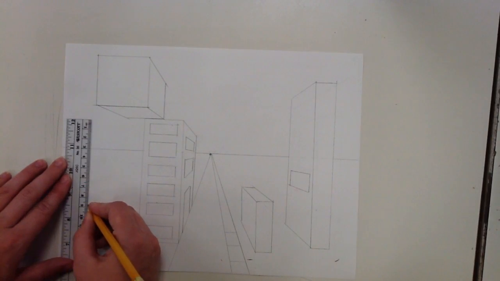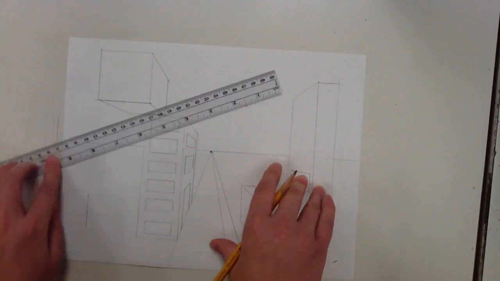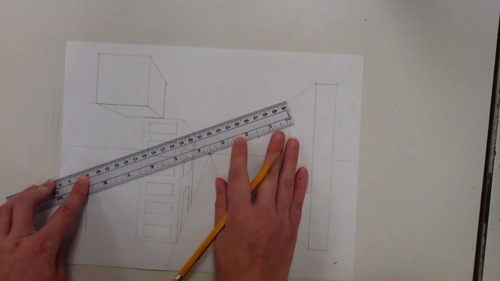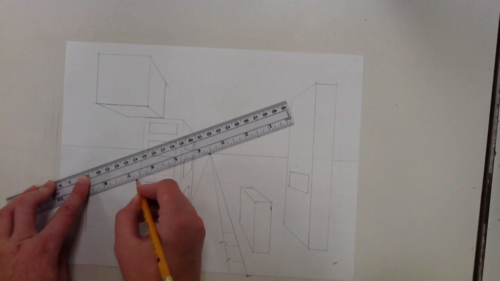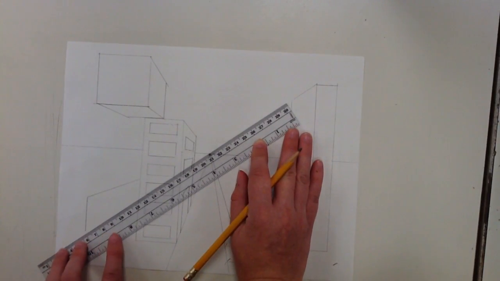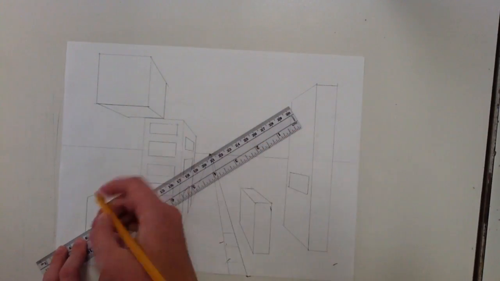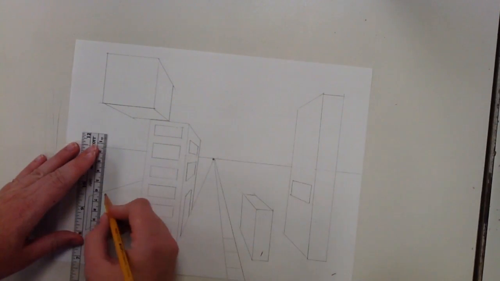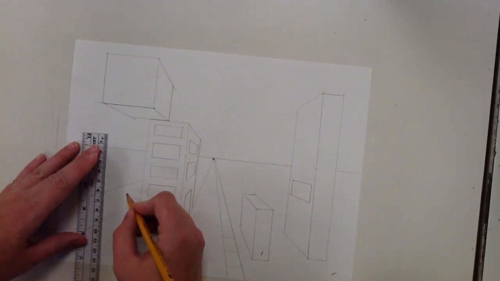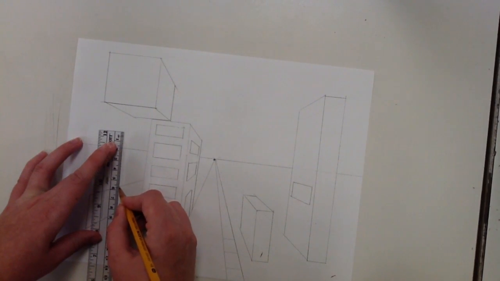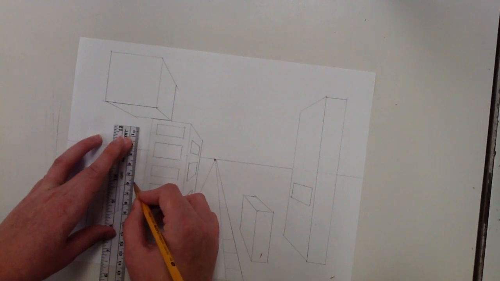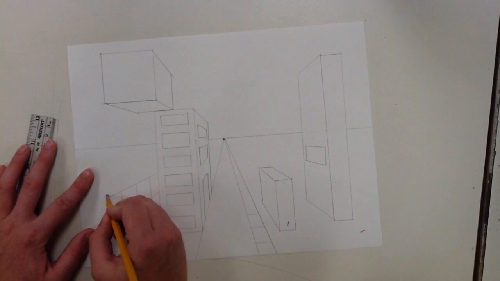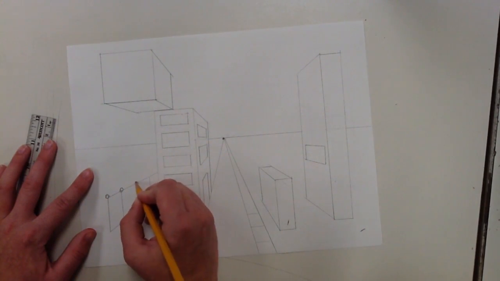You could add something like a fence to the back if you wanted to, so I'm just going to start with a vertical line. Draw those back to the vanishing points. Notice I stopped at the building because I want my fence to go behind the building. Then I'm just going to put in some vertical lines. And I can go back and put little posts on my fence, whatever I want to do with it.